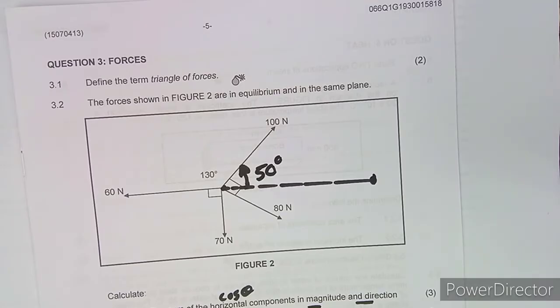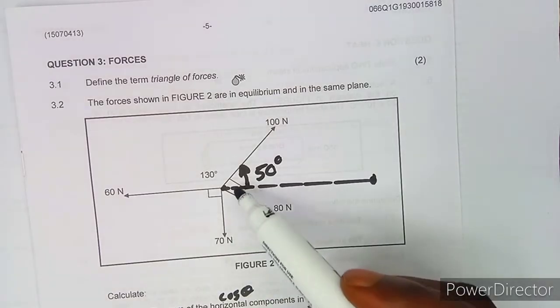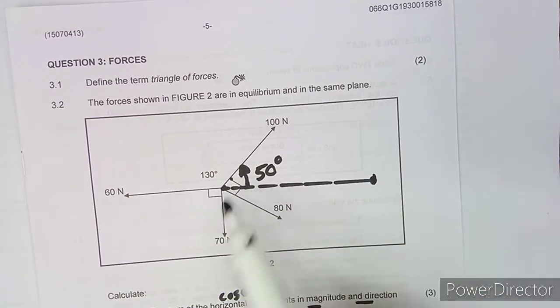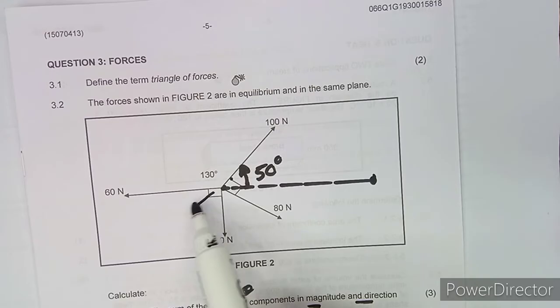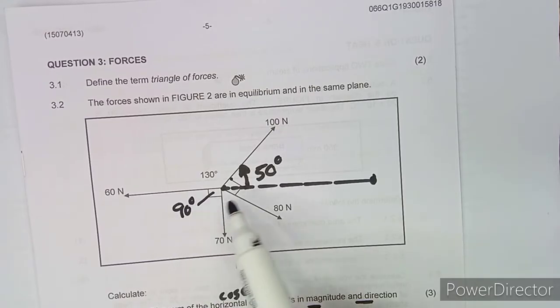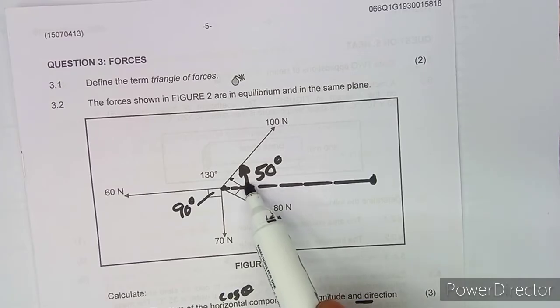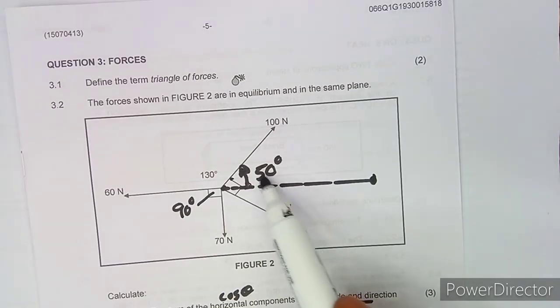But take note, guys, previously this was 90 degrees, which is a right angle just like this one. So a right angle like this means it's 90 degrees. So here there's a right angle, and we have obtained that from this point up to this point there's 50 degrees.